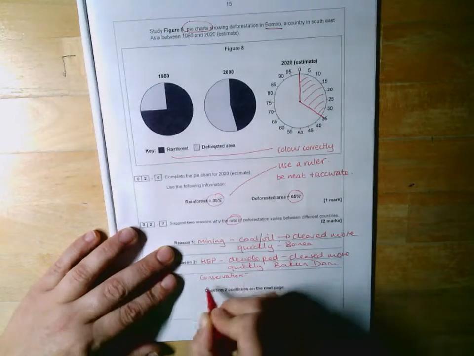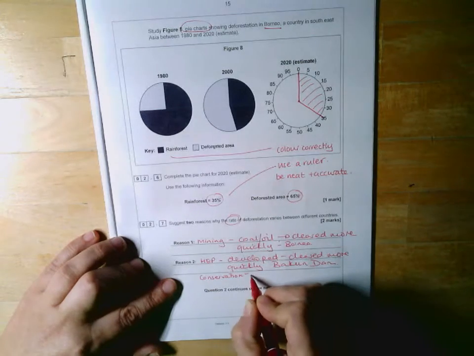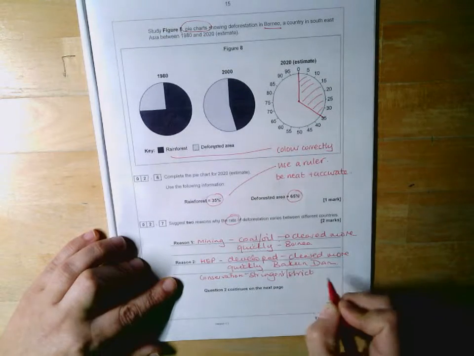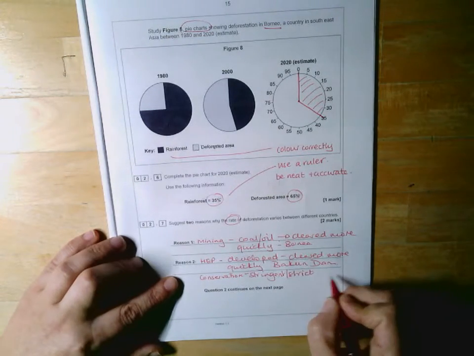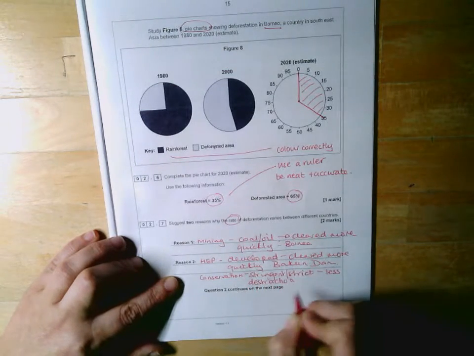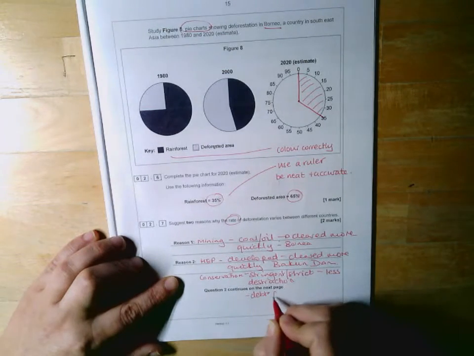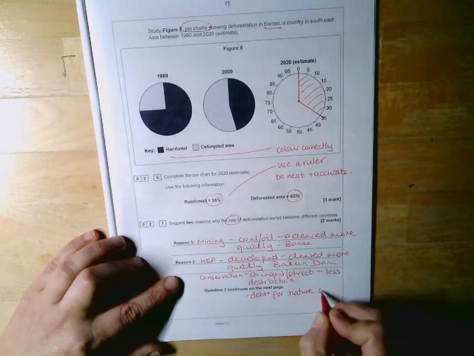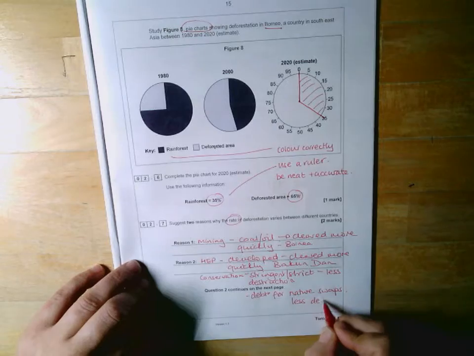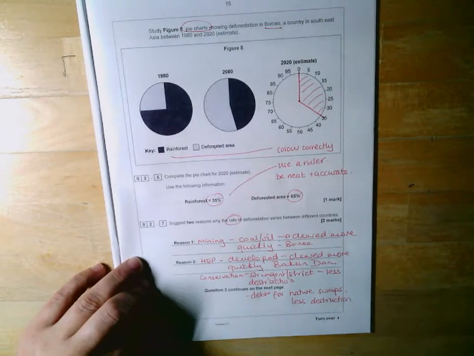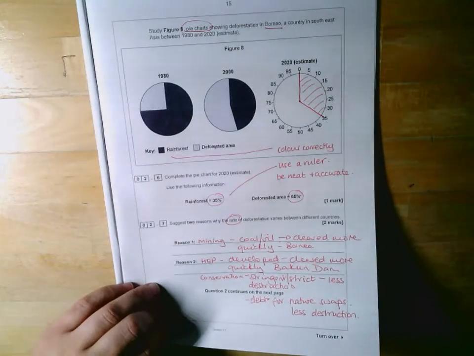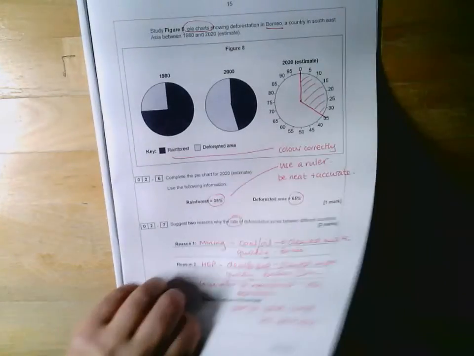Conservation is the one that most people picked up on. If there are stringent and very strict conservation rules in place, a selective felling policy, for example, then there's going to be less destruction. And some people even went further and talked about debt for nature swaps, and said that if these debt for nature swaps are in place, then there's going to be less destruction as well. So just be careful with these, that you really do think about the question. You don't just write down the first thing that comes into your head. If there's more rainforest, there'll be more going. Think carefully. Okay, next question.